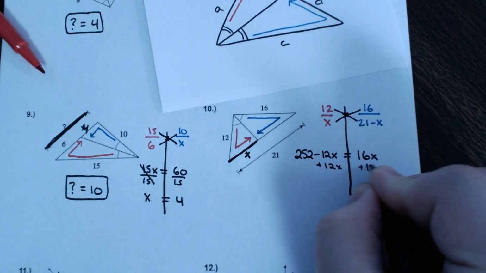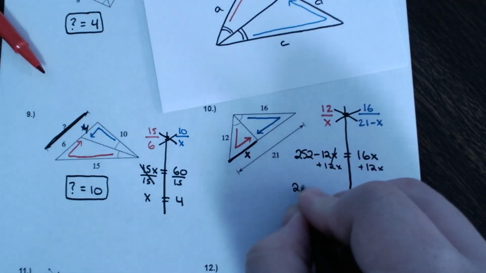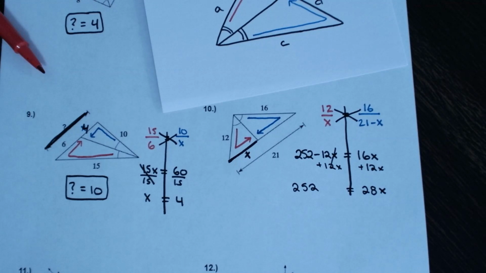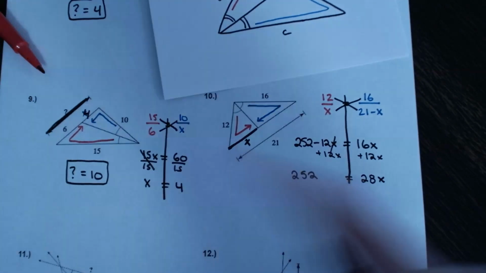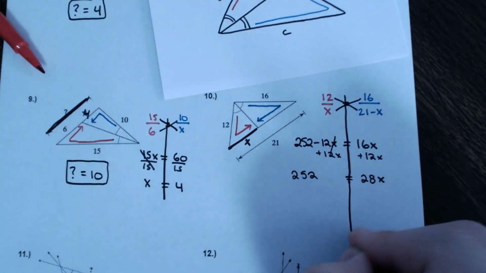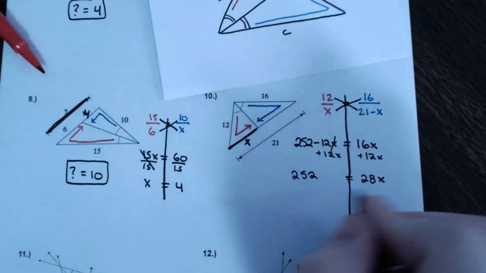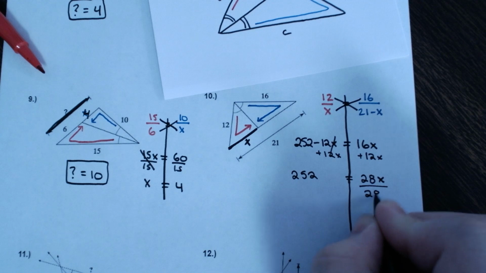Add 12x to both sides. You get 252 equals 28x. Divide both sides by 28.